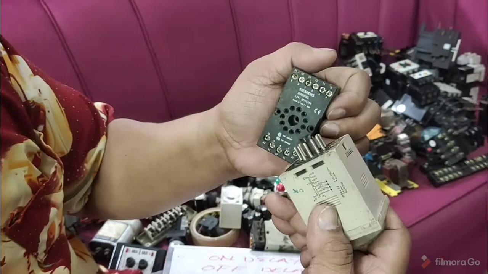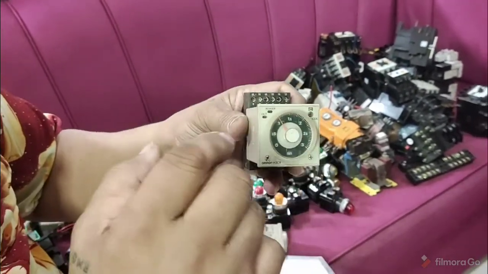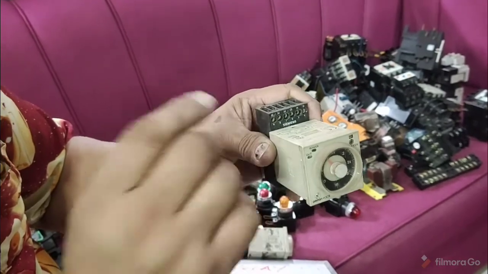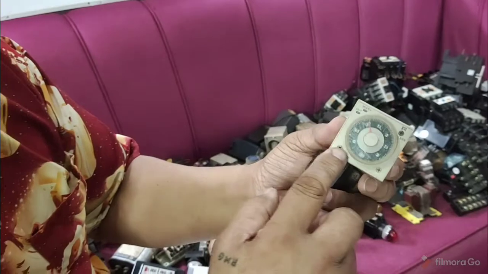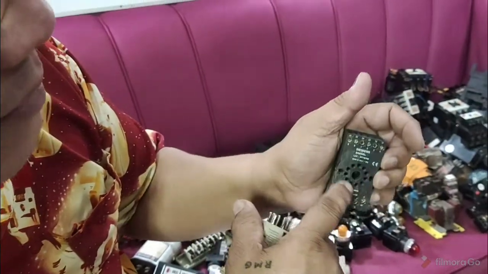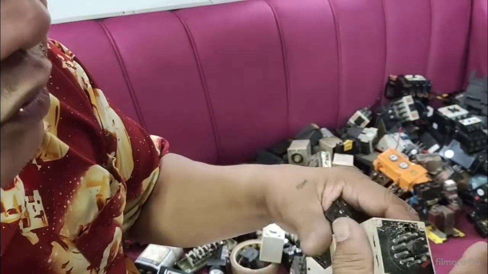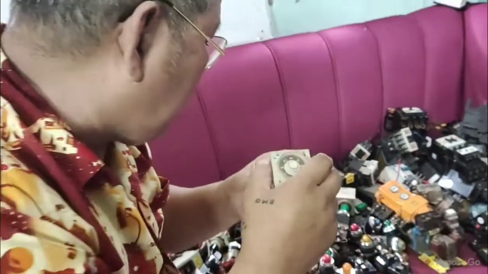When you buy a timer, you always include the base. Timer with base. Okay? Because it depends on the contacts. Here, there are 11 here. Then there are also 11 holes intended for the pins. Okay, so don't worry, I will explain this all.